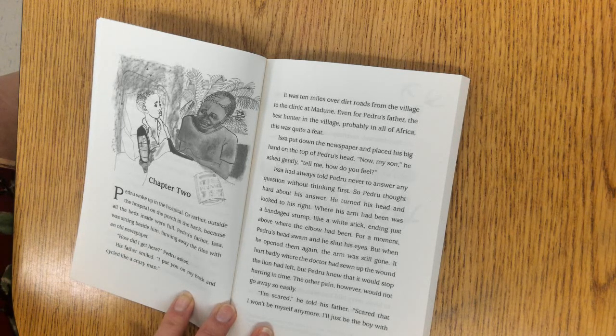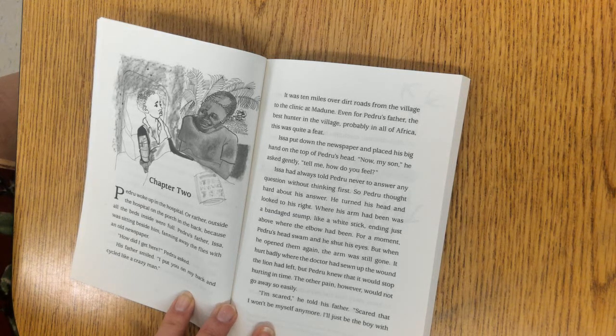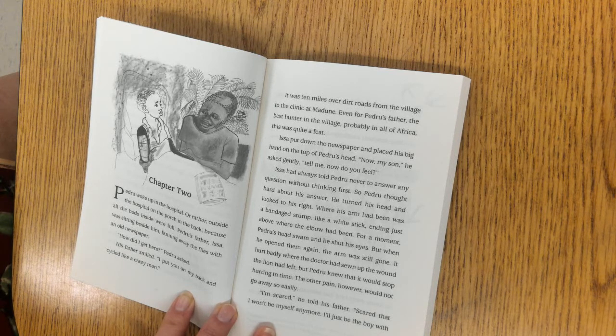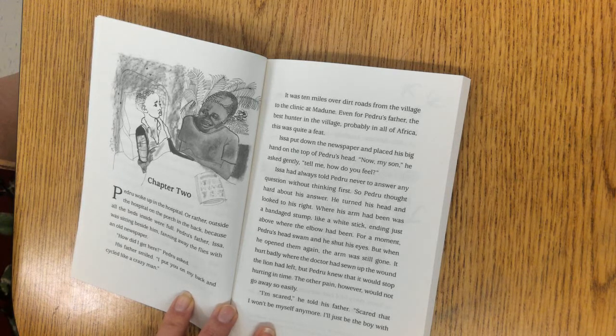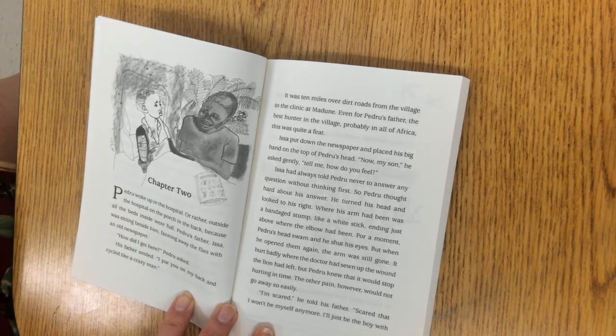Isa put down the newspaper and placed his big hand on the top of Pedro's head. "Now, my son," he asked gently, "tell me, how do you feel?" Isa had always told Pedro never to answer any questions without thinking first. So Pedro thought hard about his answer. He turned his head and looked to his right. Where his arm had been was a bandage stump, like a white stick, ending just above where the elbow had been. For a moment Pedro's head swam and he shut his eyes, and when he opened them again, the arm was still gone. It hurt badly where the doctor had sewn up the wound the lion had left, but Pedro knew that it would stop hurting in time. The other pain, however, would not go away so easily.